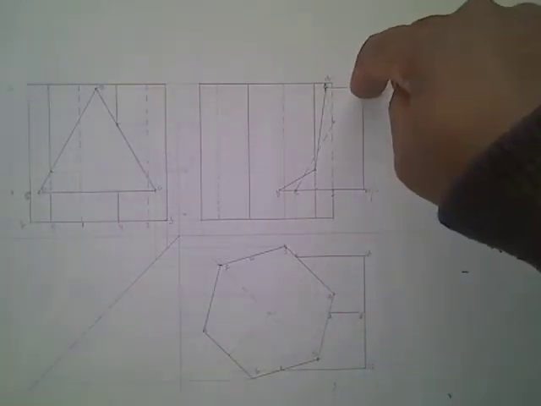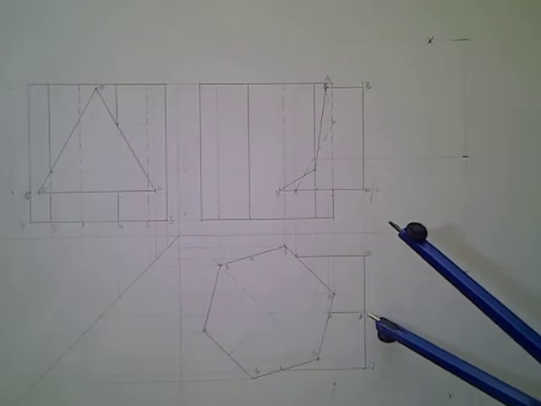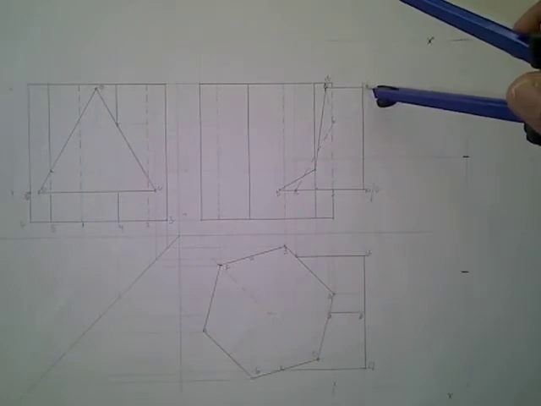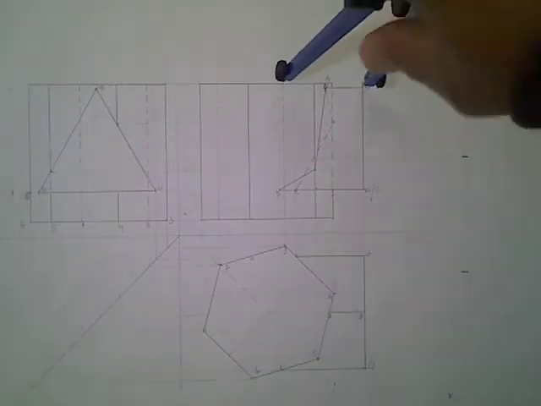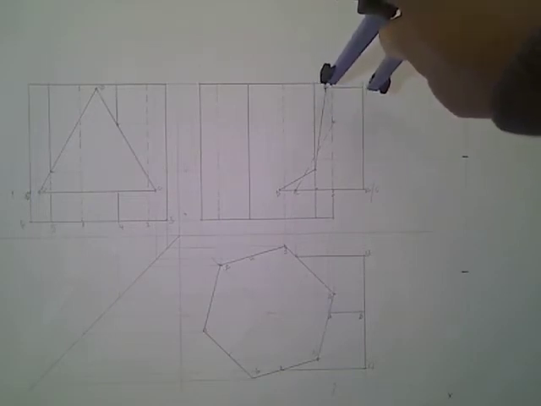They say now we cut it at AB. So AB is parallel to the ground line. Then on the other side you are seeing a true length. AB is a true length. This is my ground line. So on the other side I am seeing the true length of AB. Here is the true length of AB.